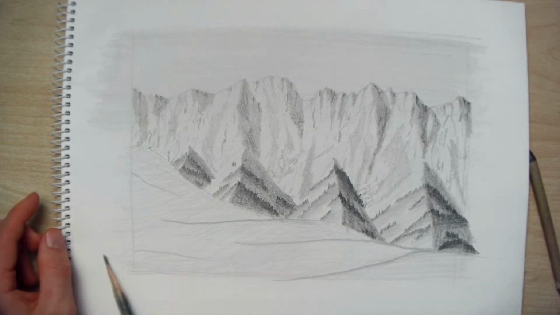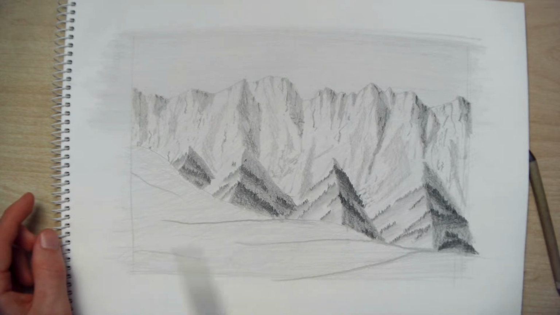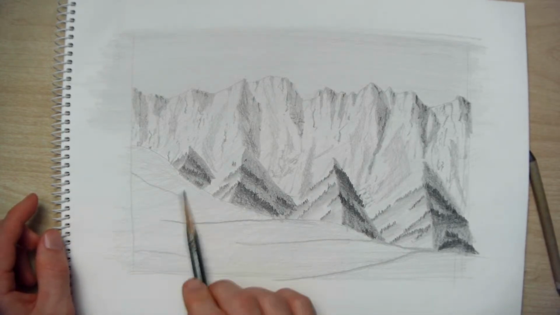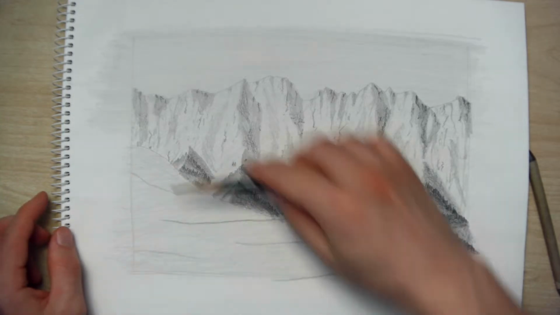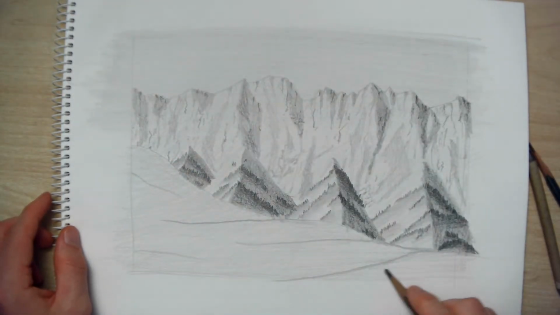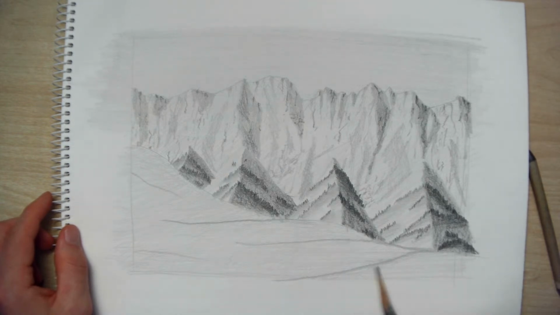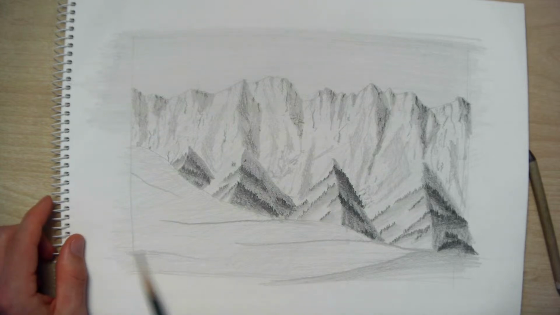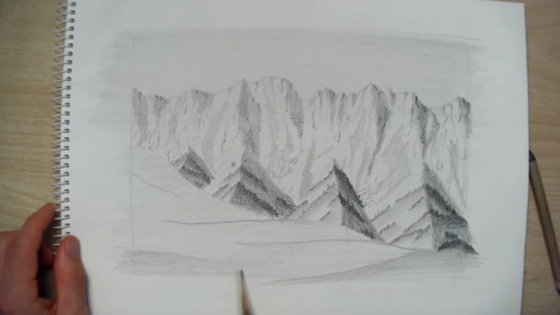Okay. Let's get it a little darker everywhere, but I don't want to go too dark, or at least not yet with the HB pencil. Wait, I do want to create a sort of transition though from the upper parts of each layer down here in the foreground, going down a little bit to create a smooth separation of the layers.